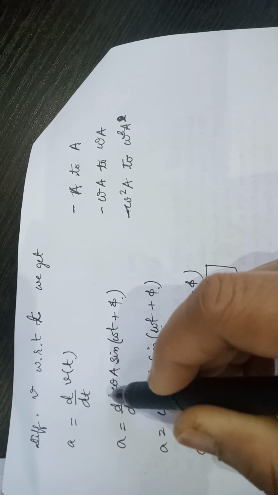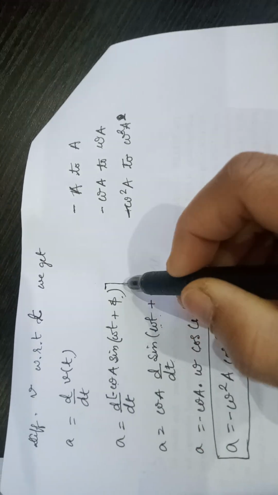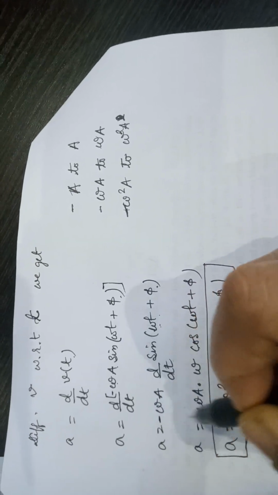Here there is one negative sign, so we will put this negative sign here.